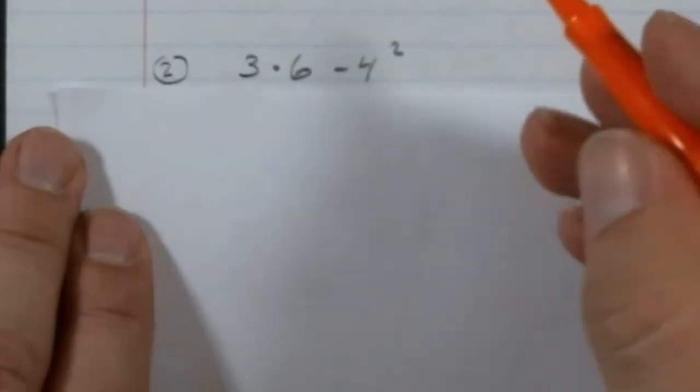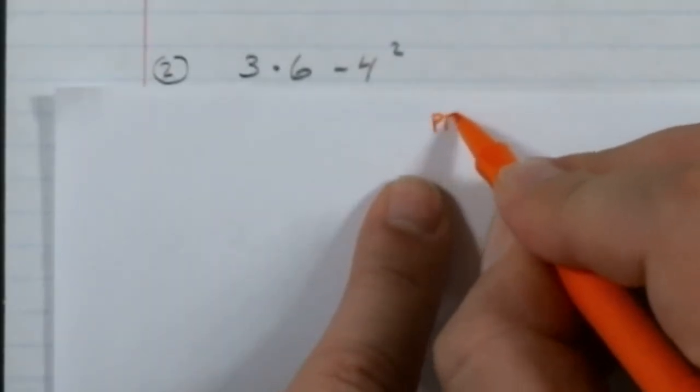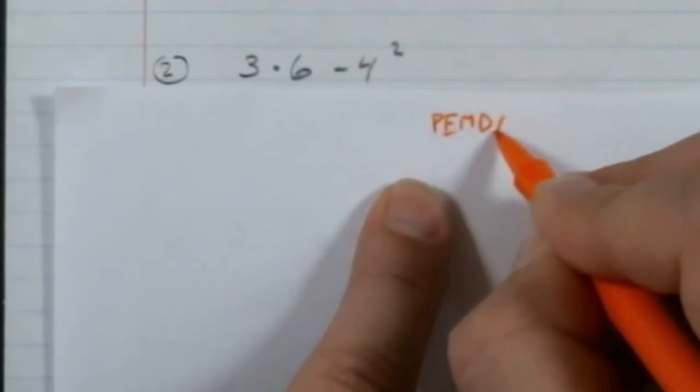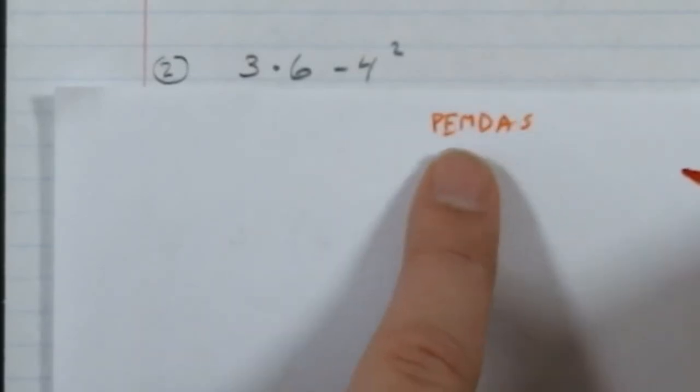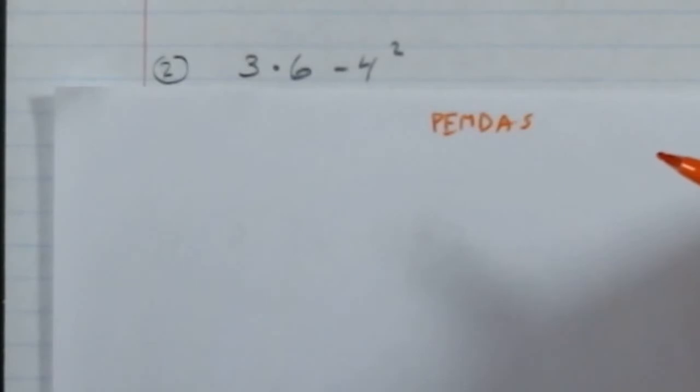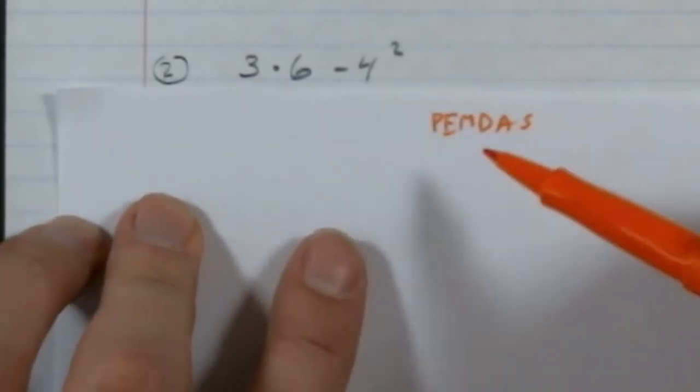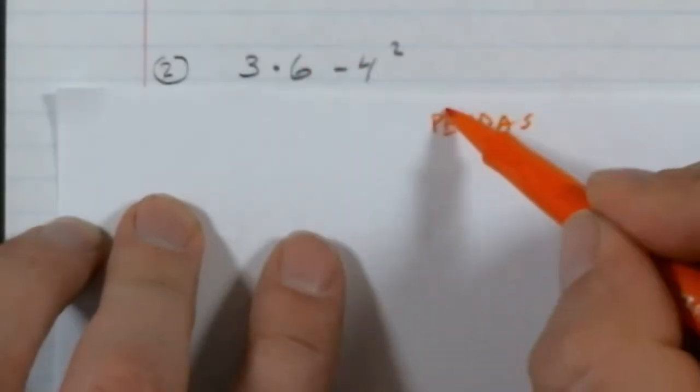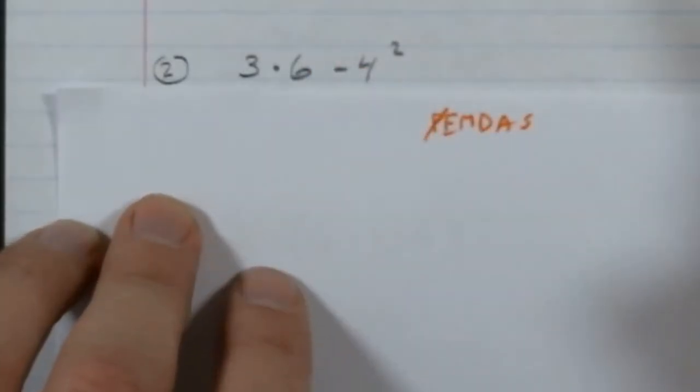Let's try this one. You might want to go through PEMDAS always to help you out. It's good to write this down all the time, because you need to know what you're doing first. I don't see any parentheses, so no parentheses.